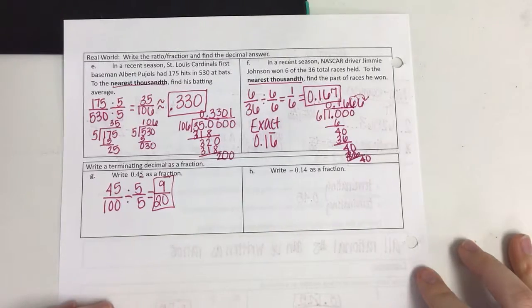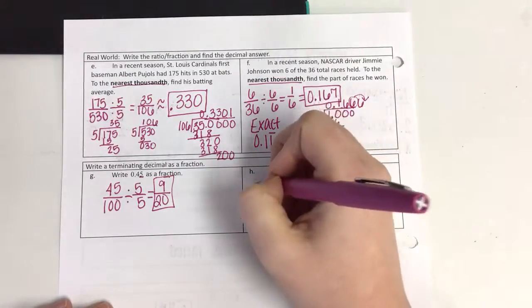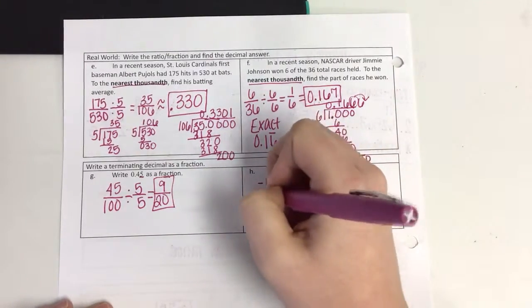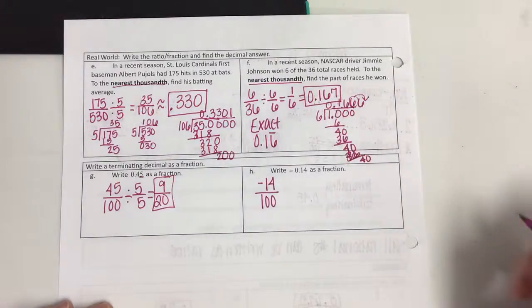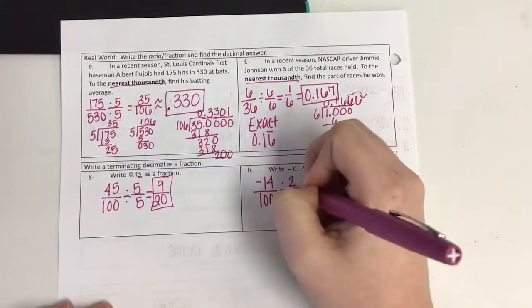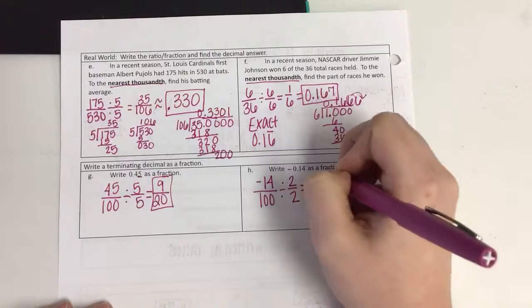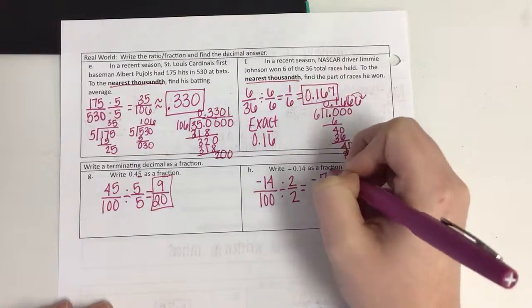And our last one, negative 14 hundredths. Again, this works the same. We have negative 14 over 100. Both of these numbers are divisible by 2. So on the top I get negative 7, and on the bottom we get 50.